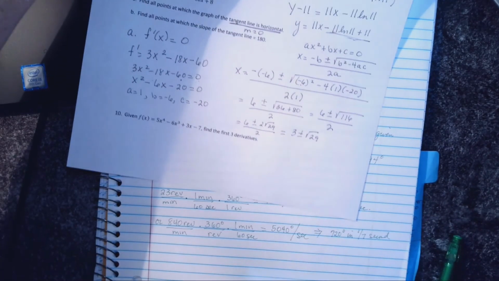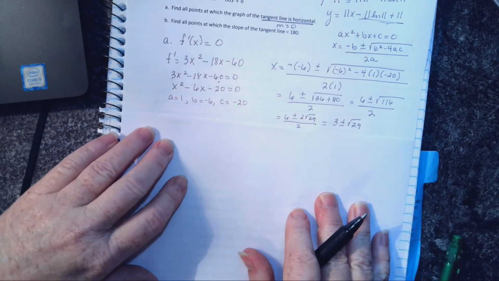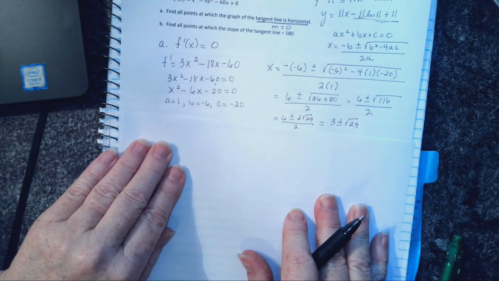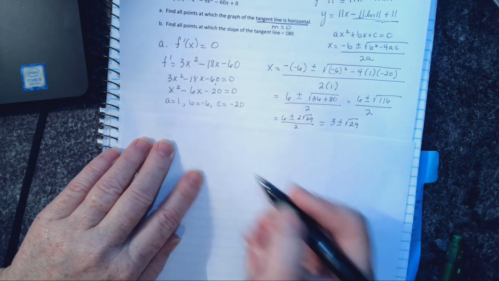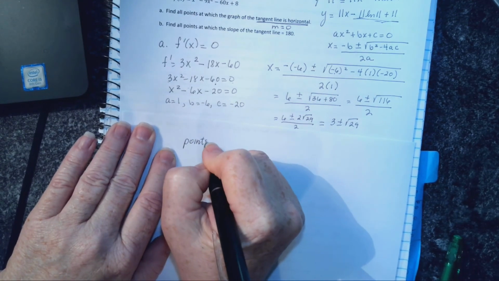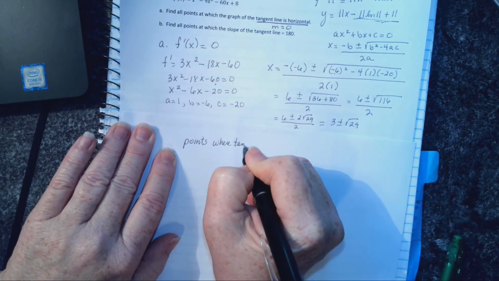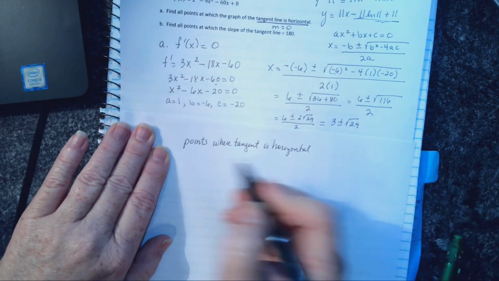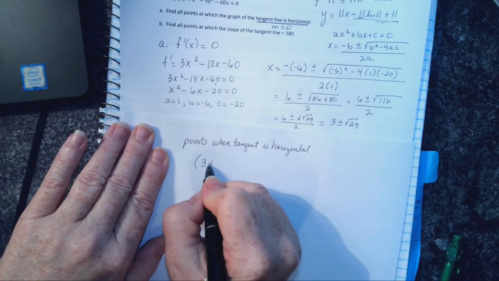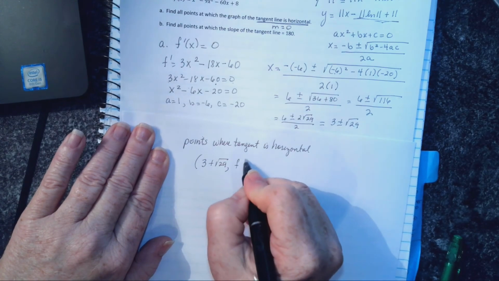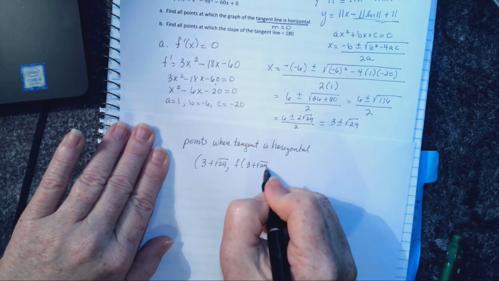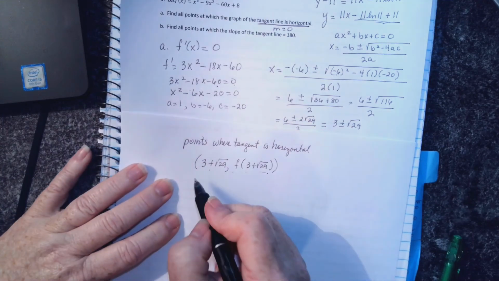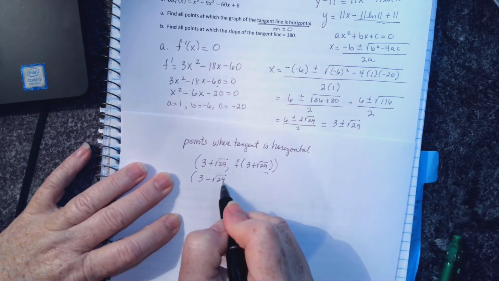Now I've run out of room, so let me give us a little more room here. All right, what are those again? Those are the x values where the tangent line is horizontal. Okay, so the points where the tangent is horizontal would be the points where x is 3 plus the square root of 29, and then whatever you get when you plug that into your original function. F of 3 plus the square root of 29 would be the y coordinate that goes with this x, and the other one would be 3 minus the square root of 29.